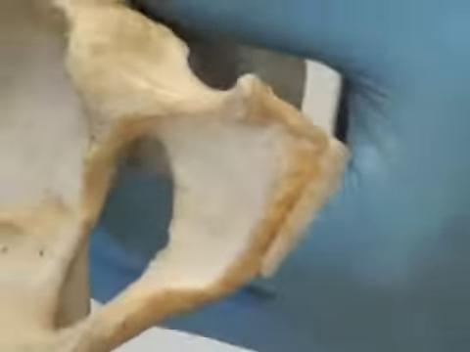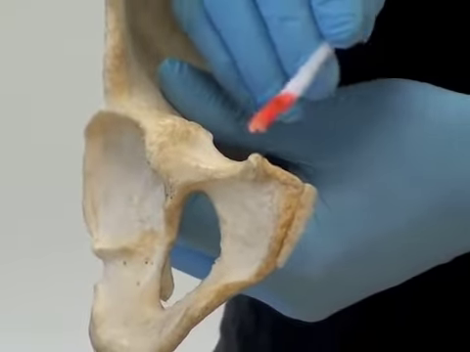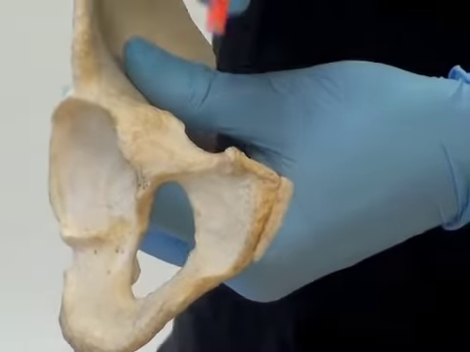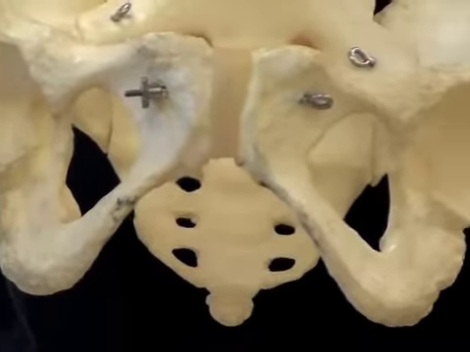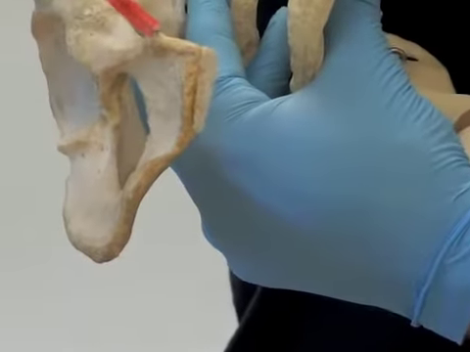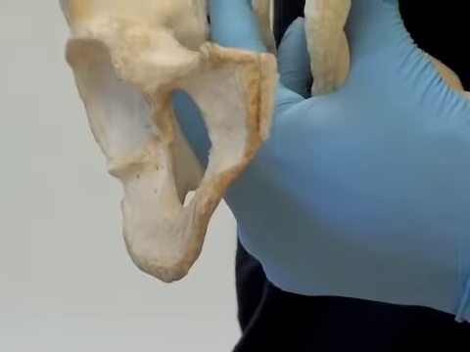Now, sometimes you're not going to see this in your Netter if that's what you have, but there's another important feature called the pubic crest. Basically, we're looking anteriorly now, as you can see what we're looking at, right? Here's the pubic tubercle. You're going to go medial, and this will be the pubic crest.